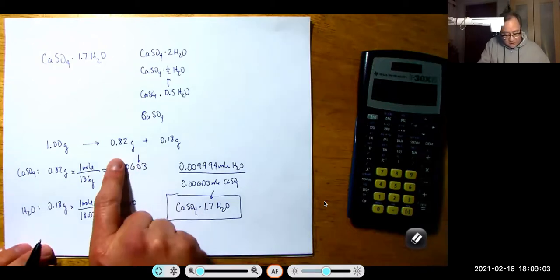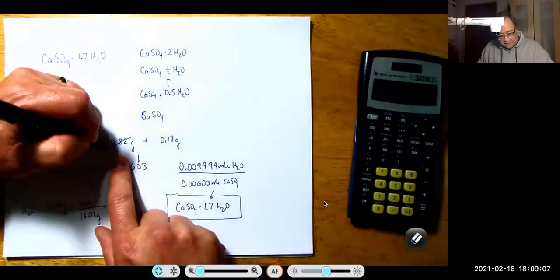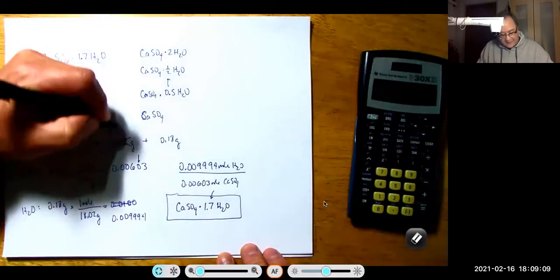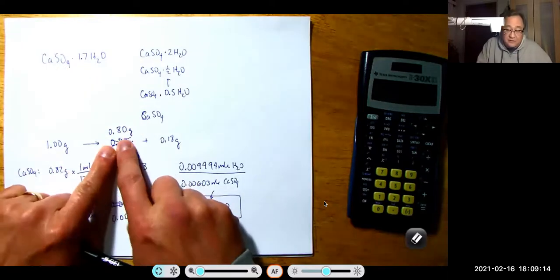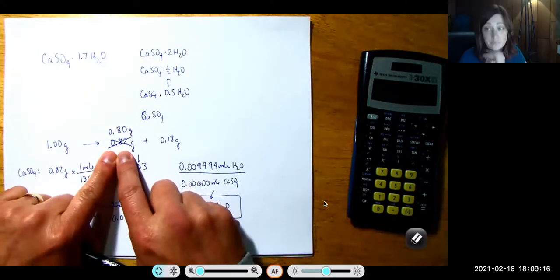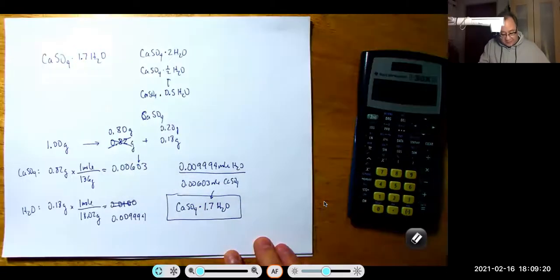Suppose that when you measured this, this was not actually 0.82, but it was 0.80. Now, most of us would look at these two numbers and say that they aren't that different. Agreed? And that would make this 0.20. And let's see how that would change everything.